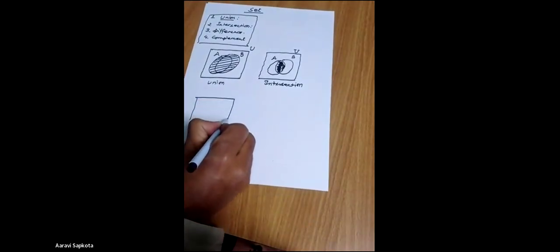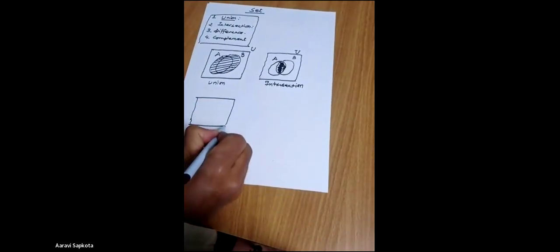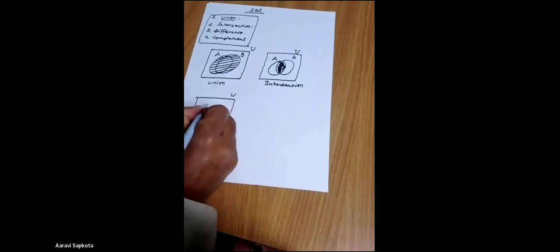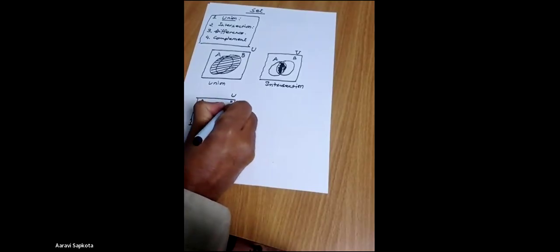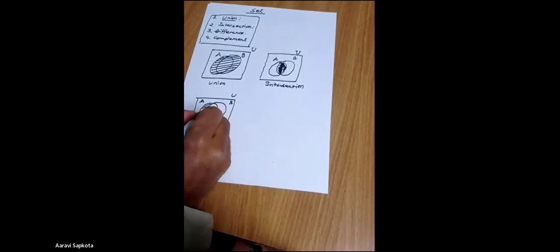And the difference is, what portion I have shaded?